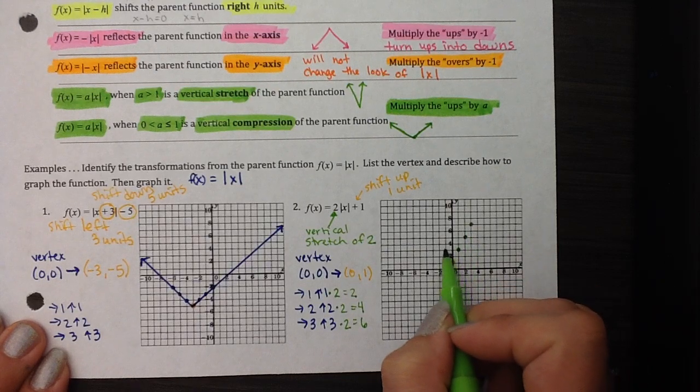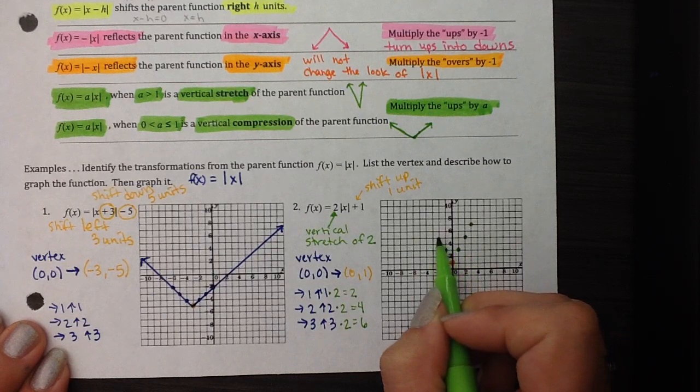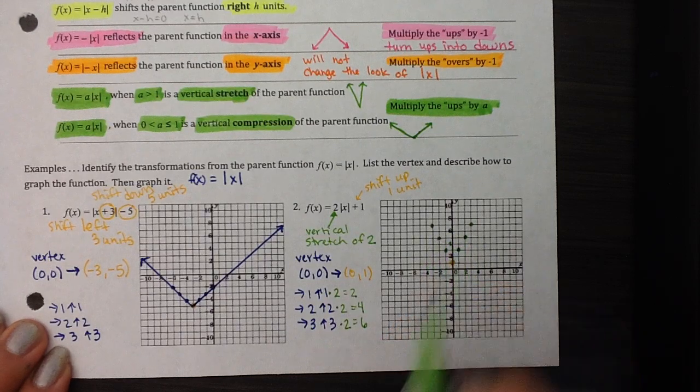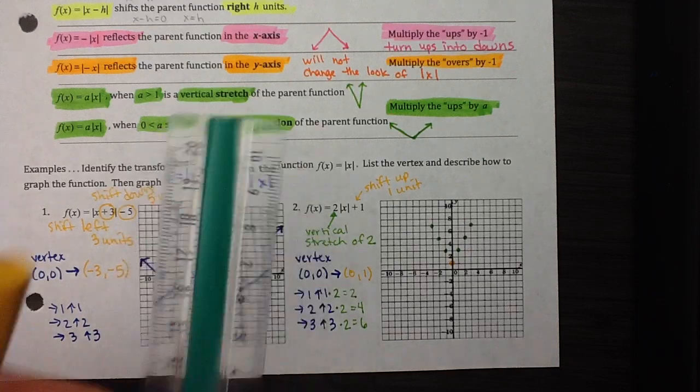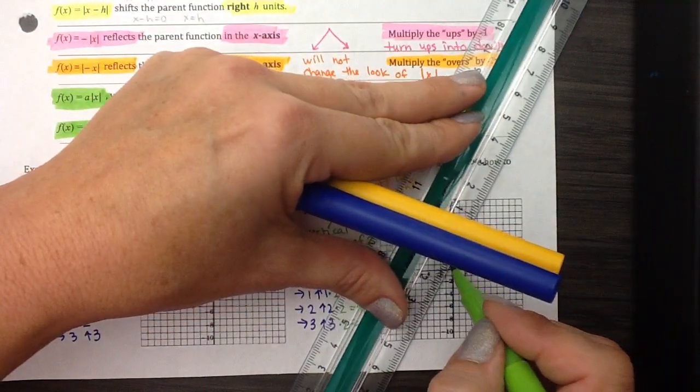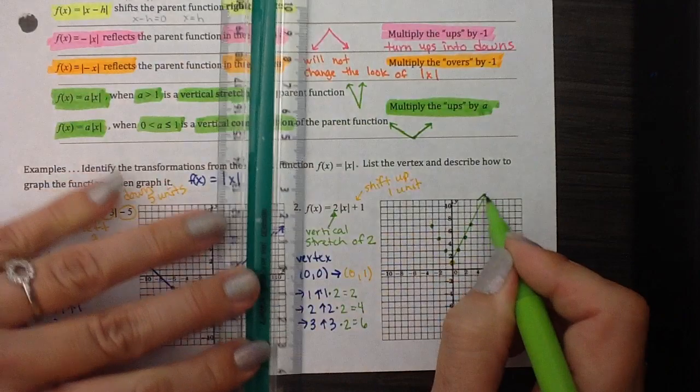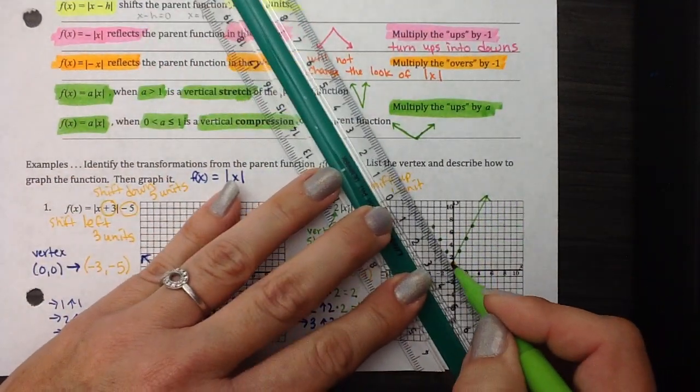And then I have those same points on the other side of the vertex. And then grab your straight edge and draw your graph.